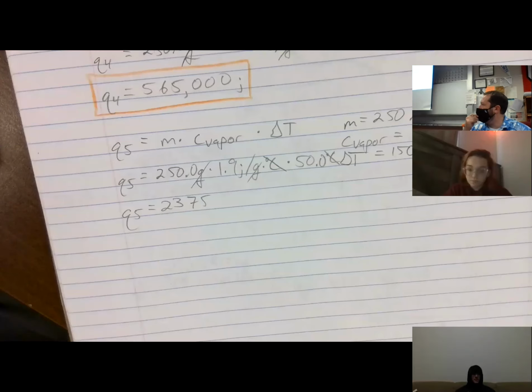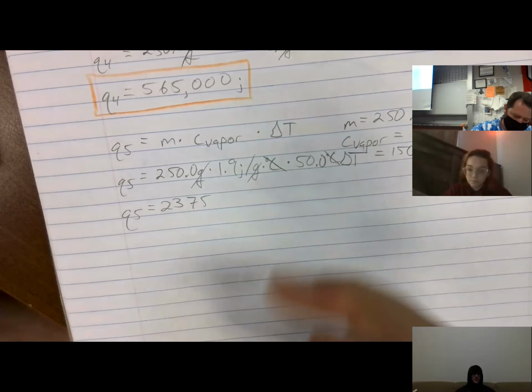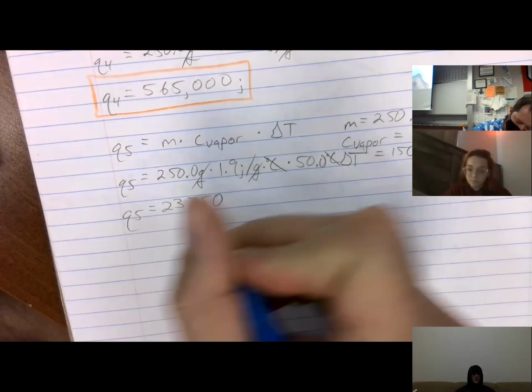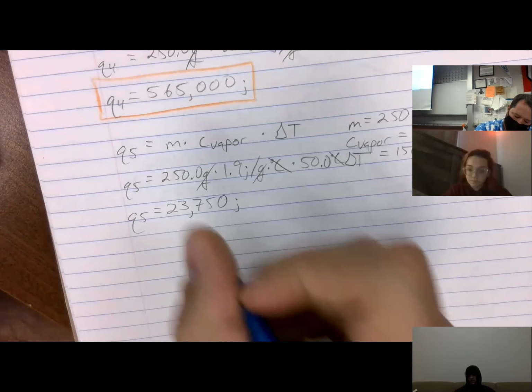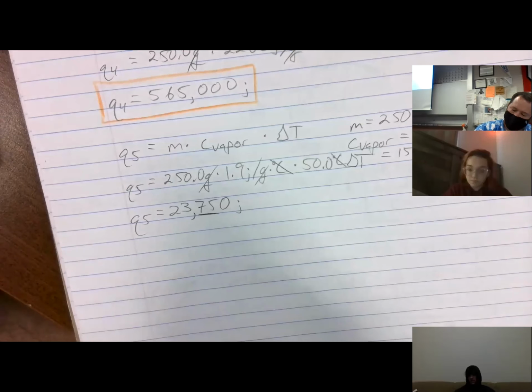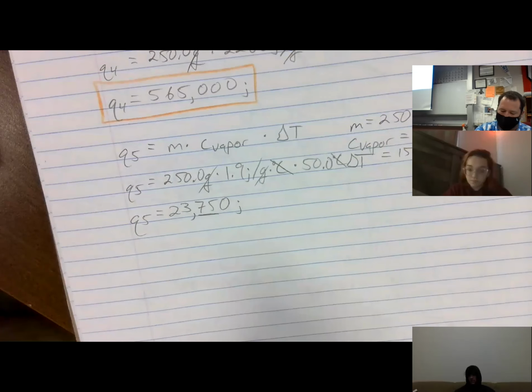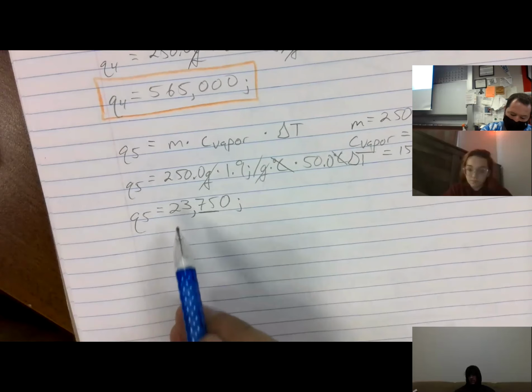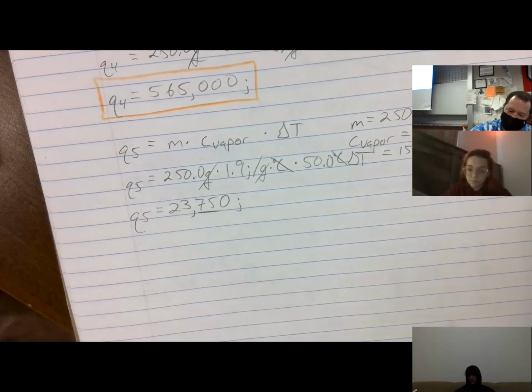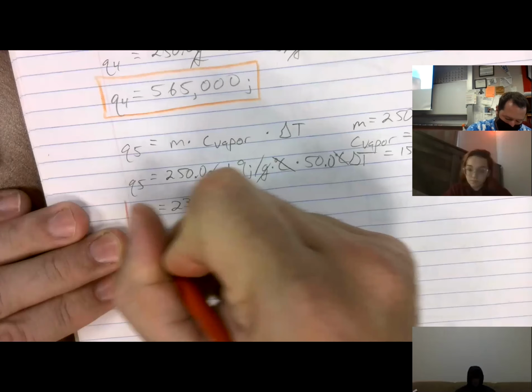You guys couldn't see any of that? Okay, cool. Awesome. All right, well, there we go. 23,750 joules. And again, I'm going to underline that 7.5. They're not actually significant because of that 1.9. I only want 2 significant digits. But I don't want to round them off just yet. We've got one more step to make here.